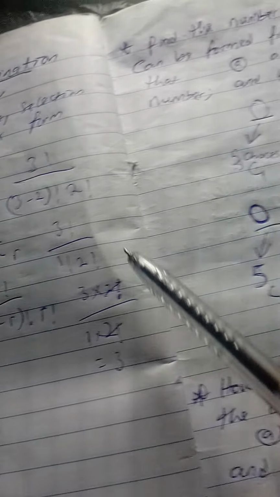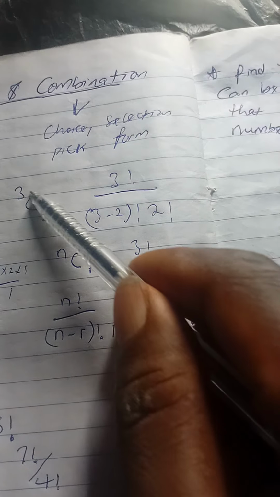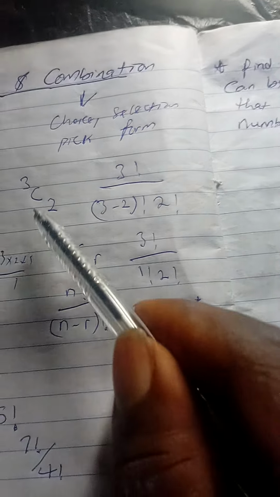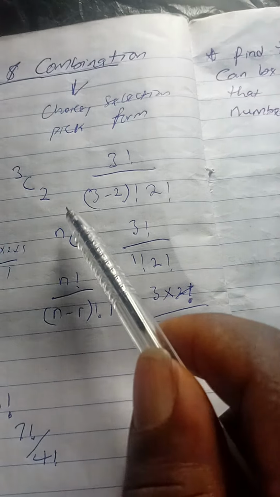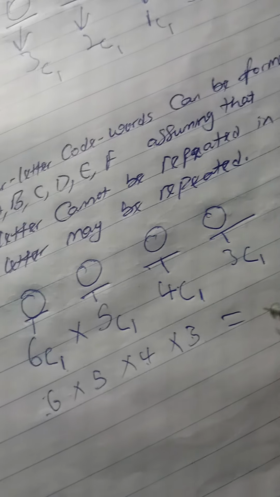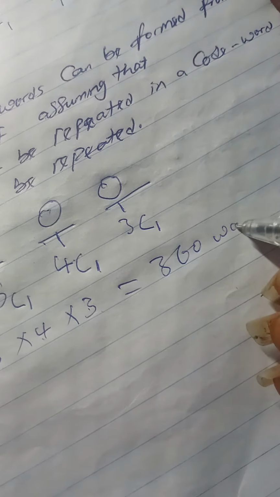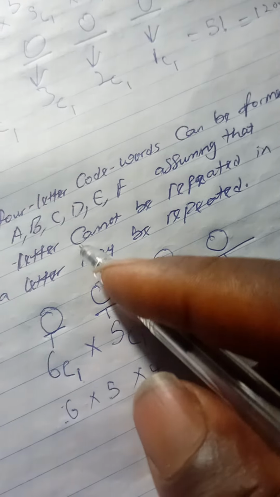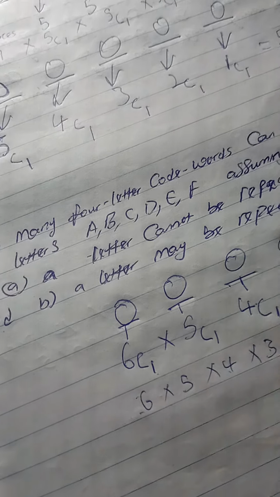I've shown us the formula. This is it. 3 combination 1 is 3. So for 3 combination 1, it is 3 factorial over 3 minus 1 factorial, 1 factorial. So 6 times 5 times 4 times 3. That should be 360 ways. 360 ways, that is if repetition is not allowed, if a letter cannot be repeated.